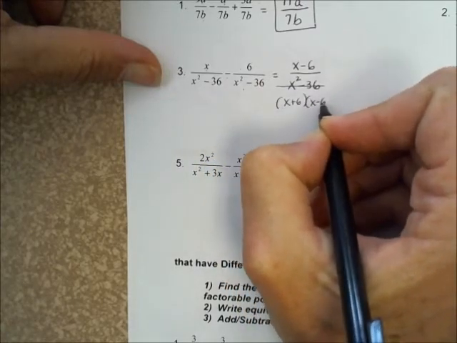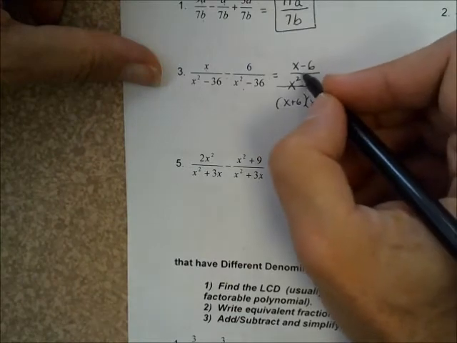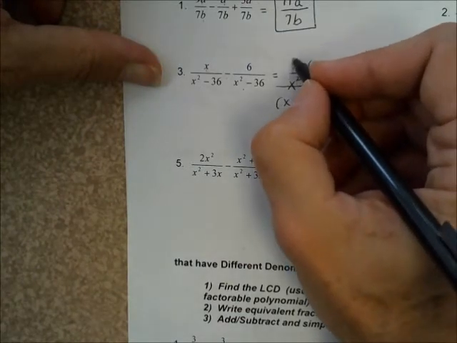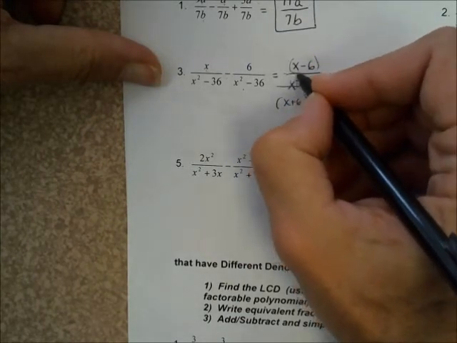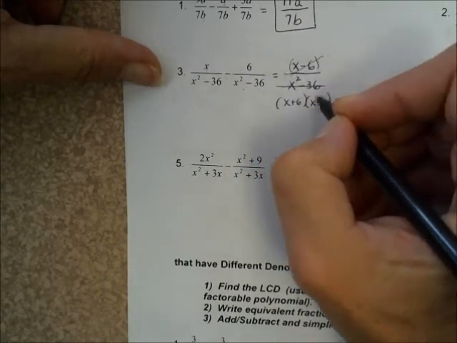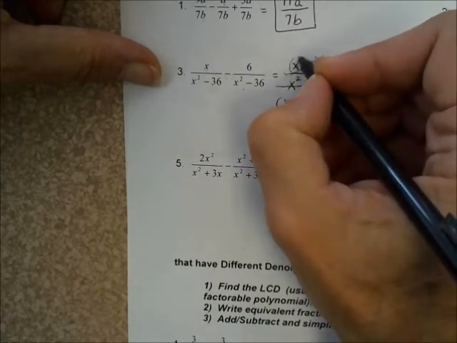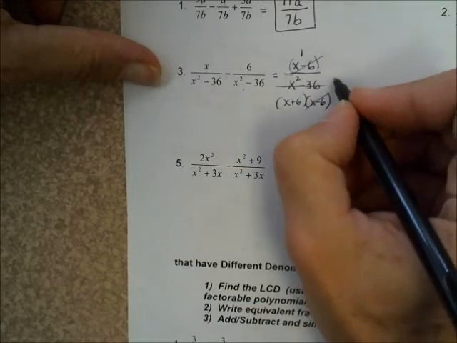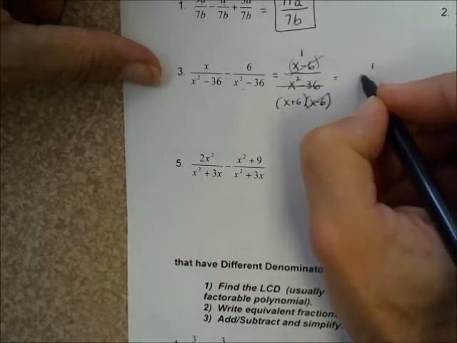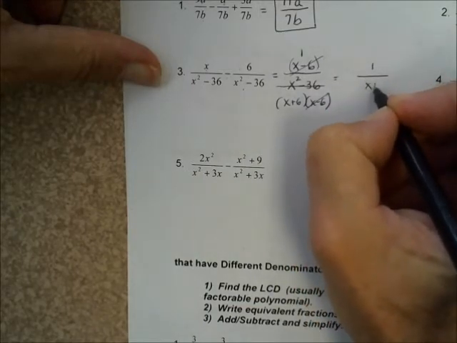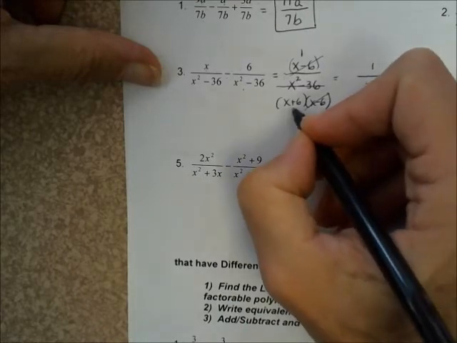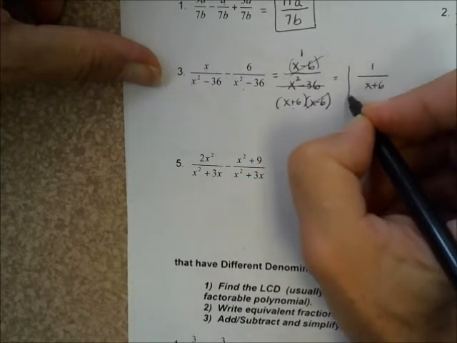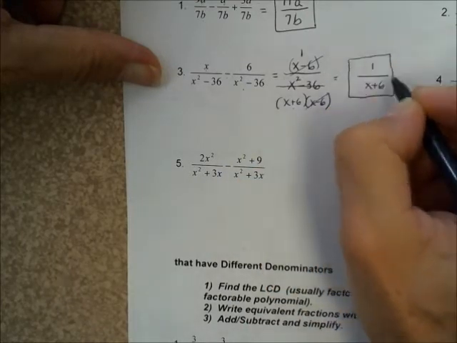Remember, always factor if you can, because then we can see that an x minus 6, if you want to put that in parentheses, you can. The x minus 6 on the top and bottom cancel out, and you put a 1 on the top, because the final answer is 1 over x plus 6. Don't just write the x plus 6 down as the answer, because that's in the denominator.